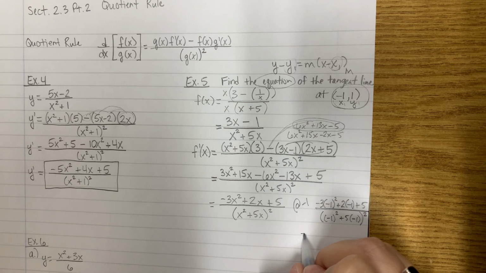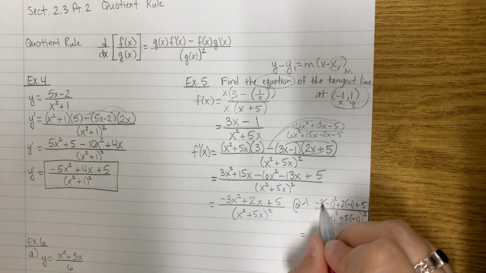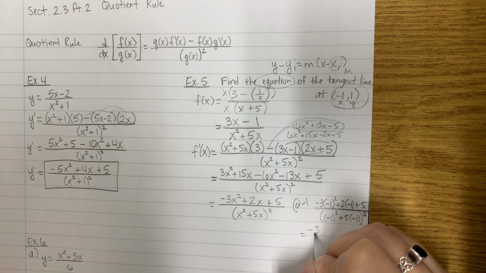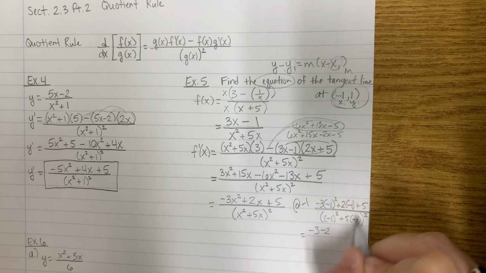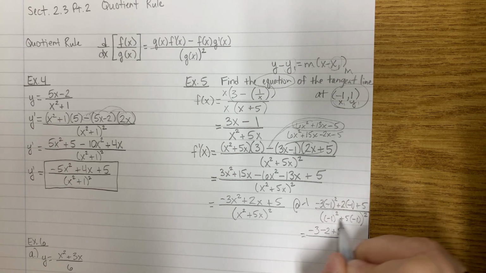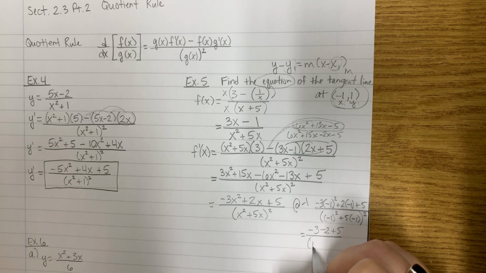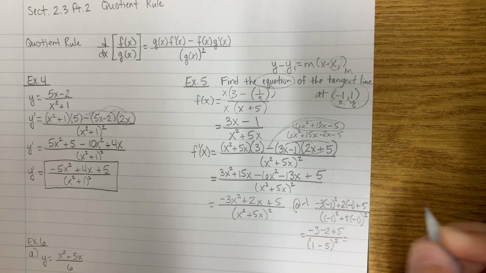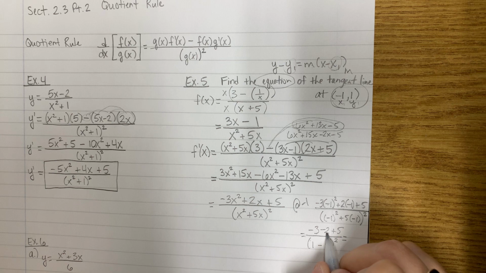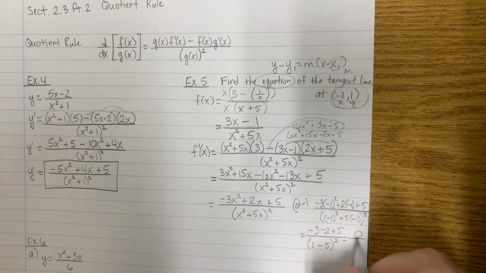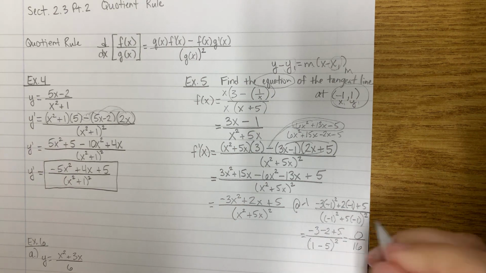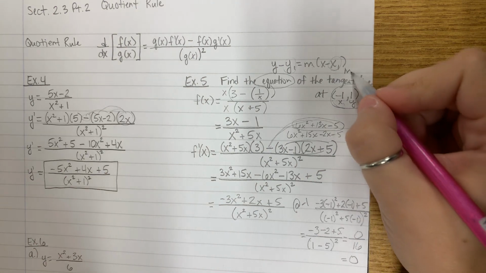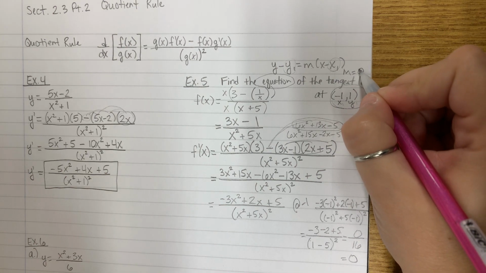Okay, so let's simplify that then. So this gives me 1 times -3. That's -3. And then 2 times -1 would give me a minus 2, and then plus 5 just kind of stays put. This down here would give me a 1, and then a minus 5 squared. So that means I've got, this is -5 plus 5 is 0, over, this would give me -4 squared, which is 16. Well, that means my slope is 0. So the slope of my tangent line is 0.